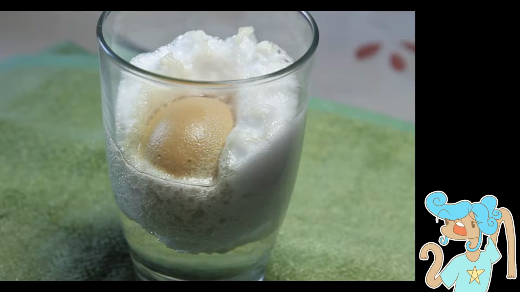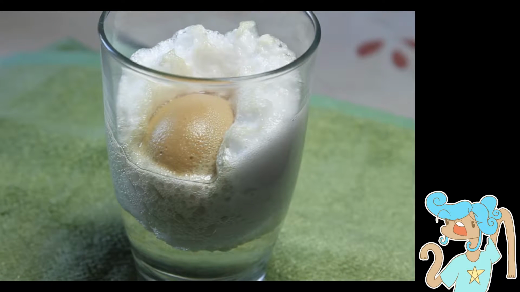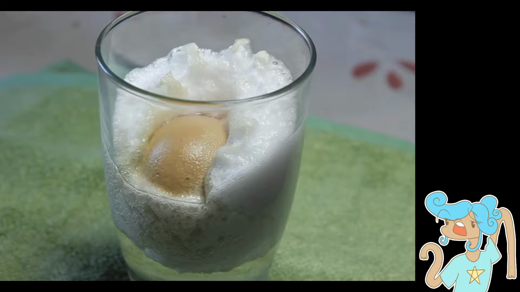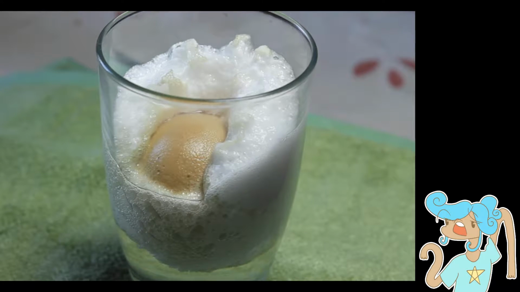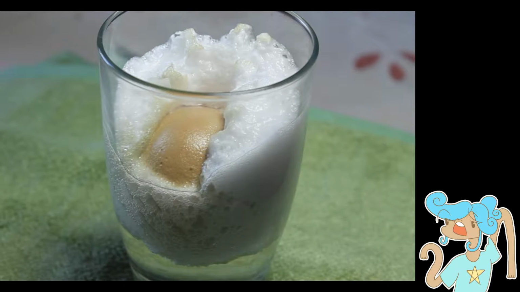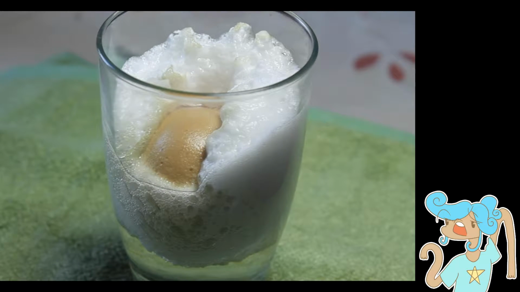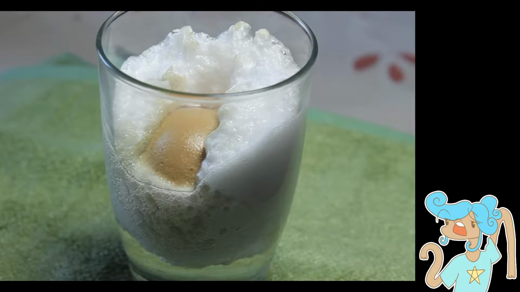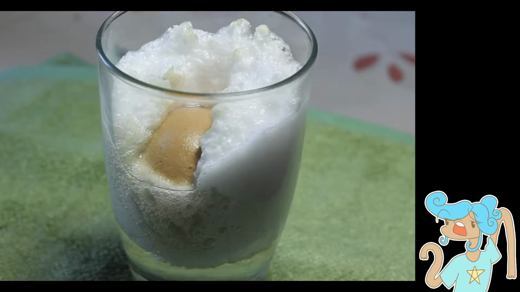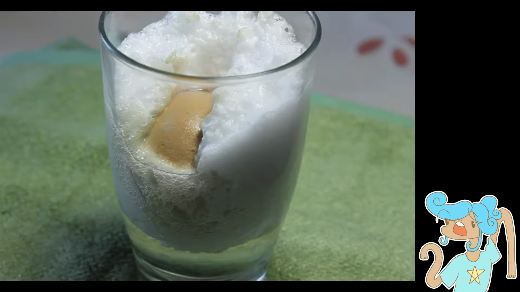Wow, I would like to see some yellow, please. And pretty soon we won't be able to see the egg. It's going to be covered with the white. Wow. And we'll come back to it in a second.